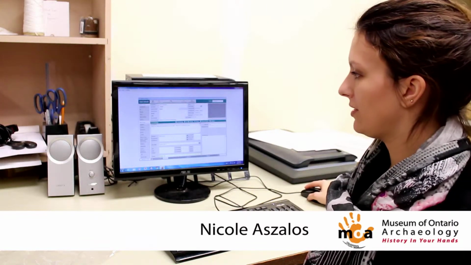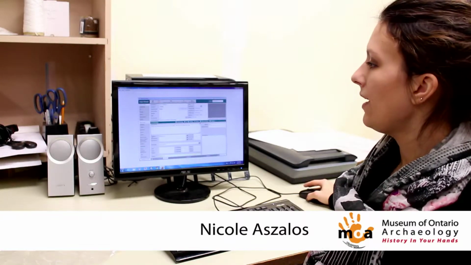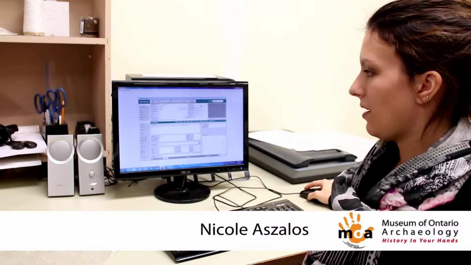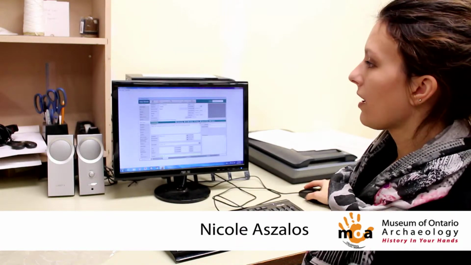Distinguishing this bead from others could possibly be that it has a chip on one side, so we want to make note of that. And that also we put in our condition because we want to know if it's deteriorating over time. The collector of this object was Wilfred Jury, and he excavated it on the Lawson site, so on the site that's at the museum.